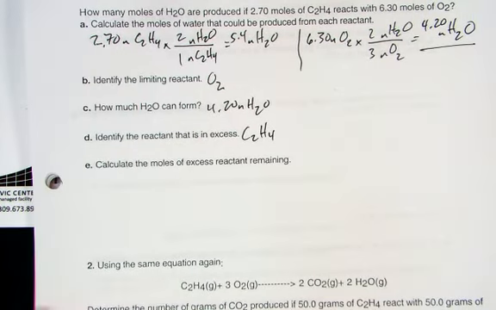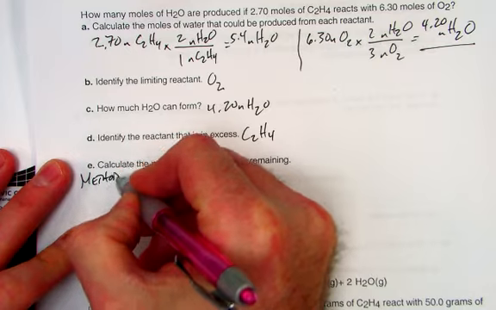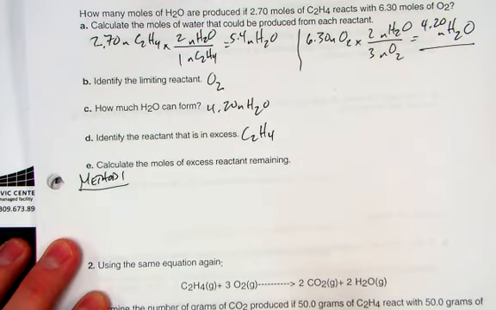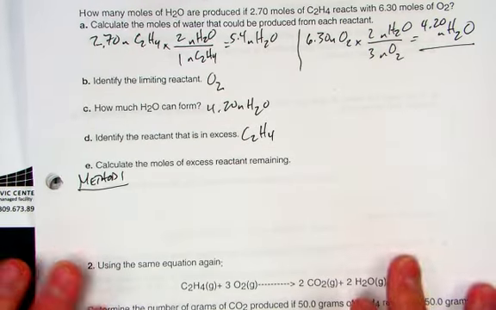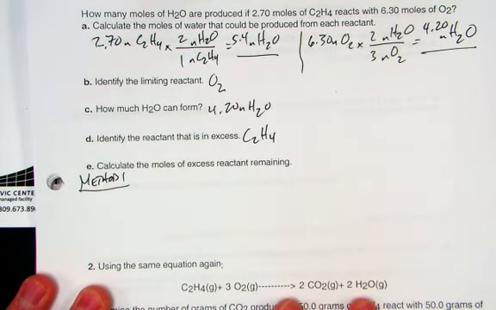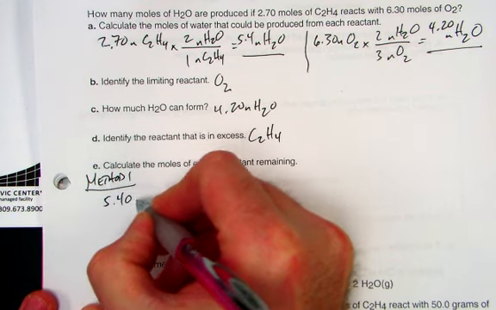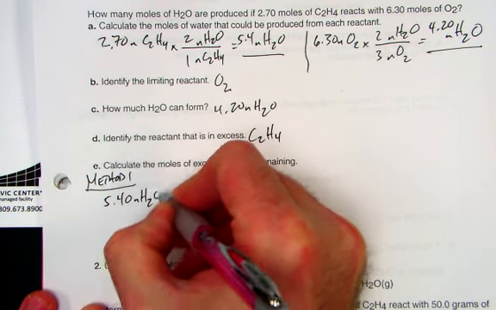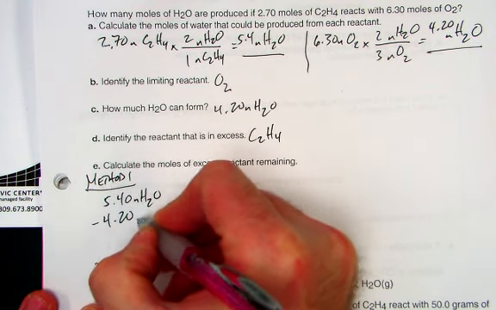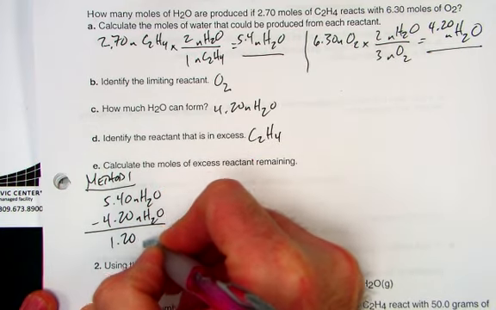So the first method, we'll call it method 1. All right, you're going to take the amount of product that you made, your amounts of water, and you're going to subtract them. In this case, we're going to take 5.4 moles of water minus your 4.2 moles of water. And you're going to get 1.2 moles of water.